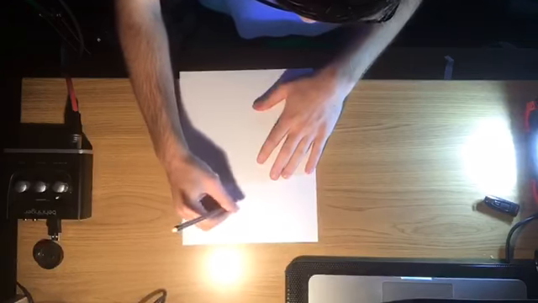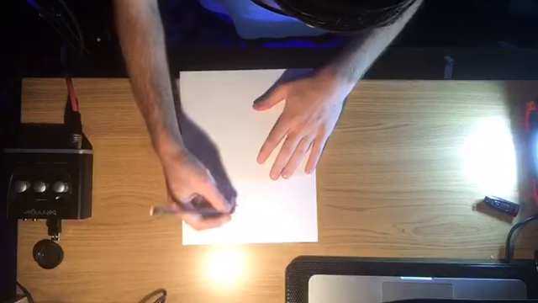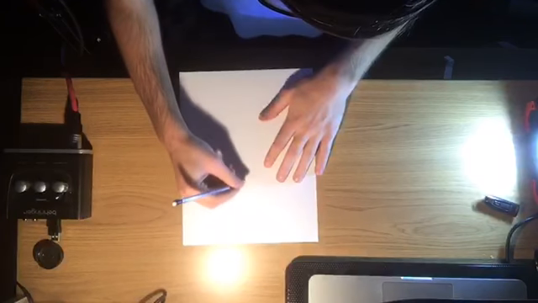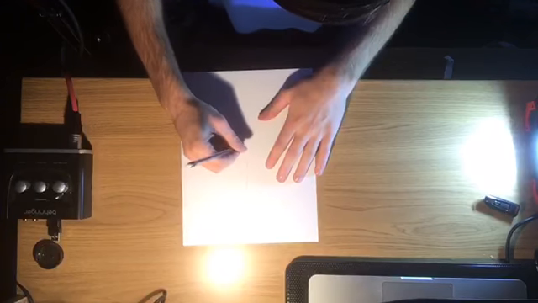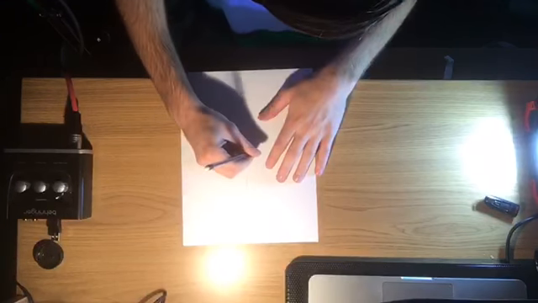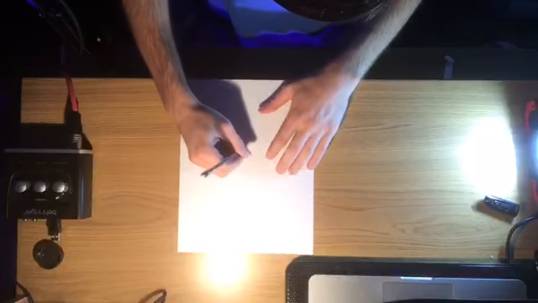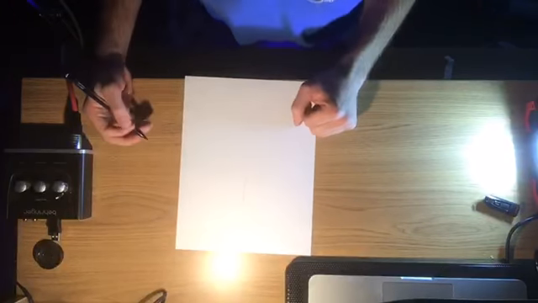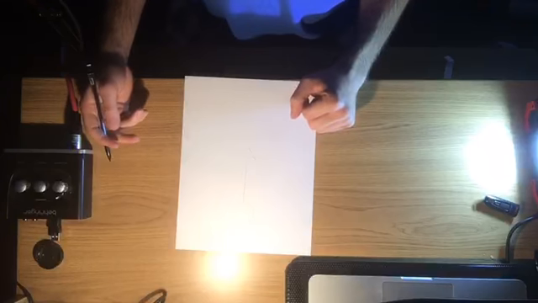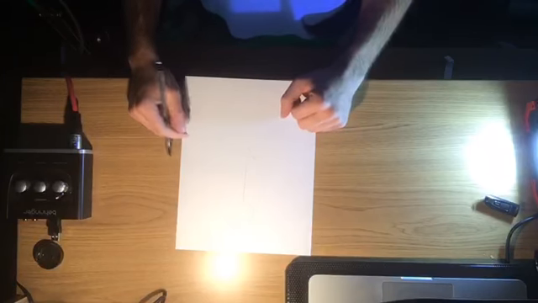I'm going to start with his head. The main part of his body. And please let me know if there's anything I need to fix or anything I need to adjust. Just please give me a heads up.